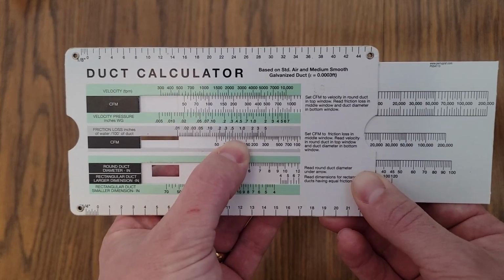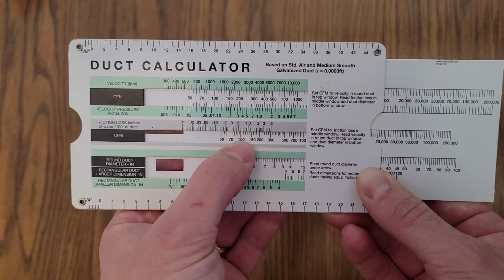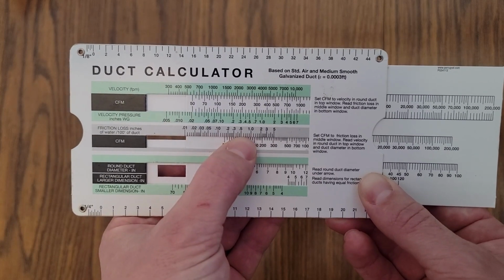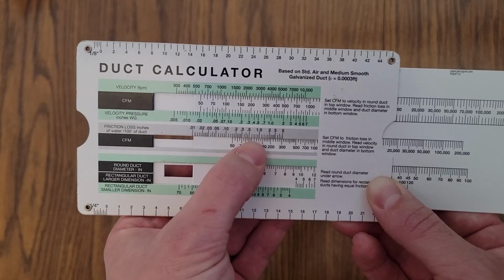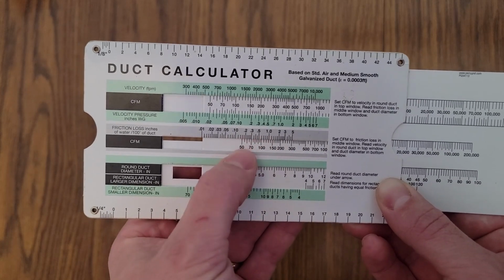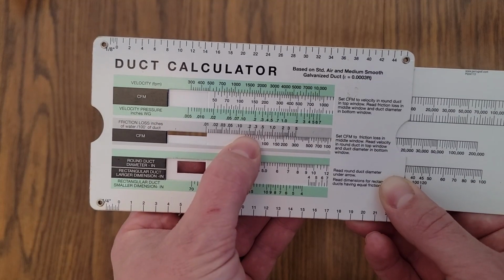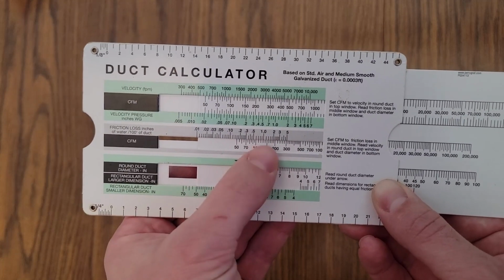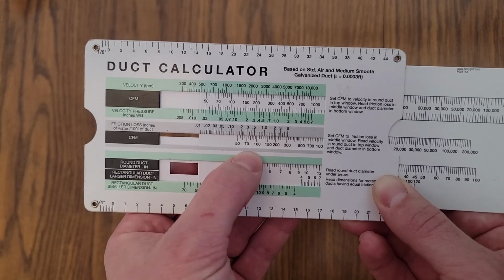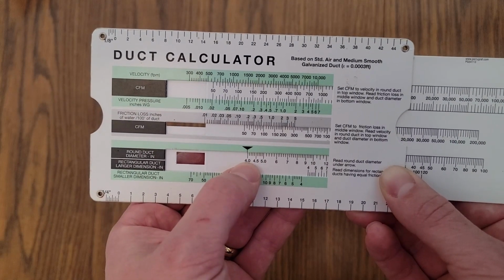And we're at about 0.6 inches of friction loss at 100 CFM. At 50 CFM, we're about 0.18 or 0.16.